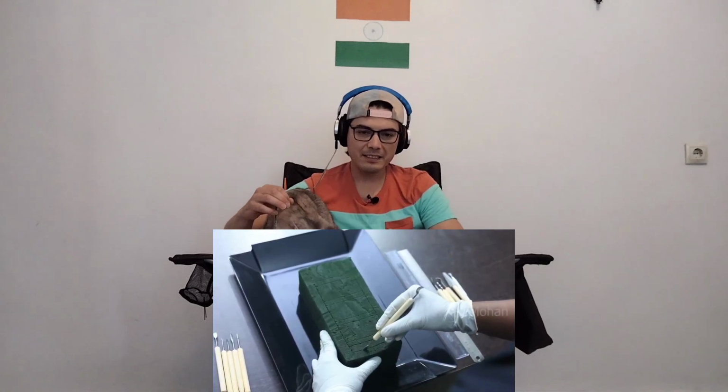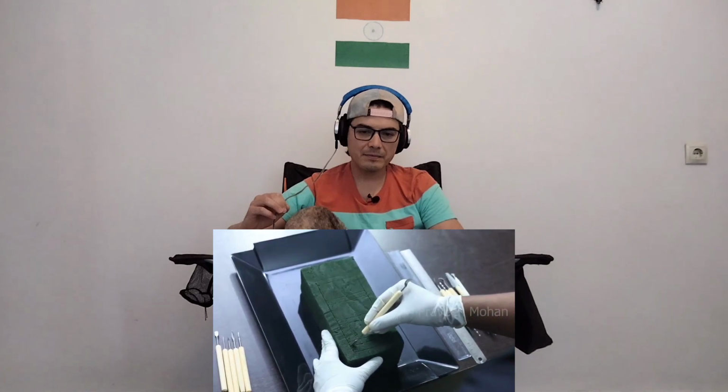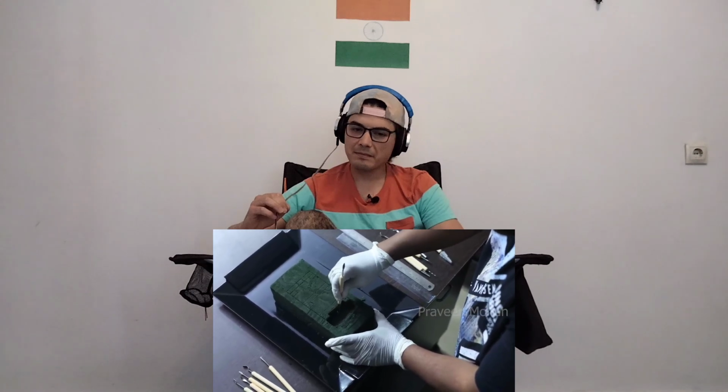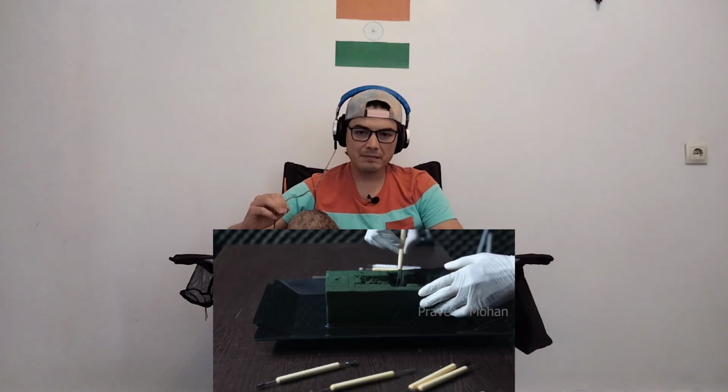So here, we're making a model of Rani Ki Vav. Imagine this foam is the piece of land, and I'm starting to carve the steps here, and then there is a flat area here, and then I carve more steps, then a flat area, and so on.